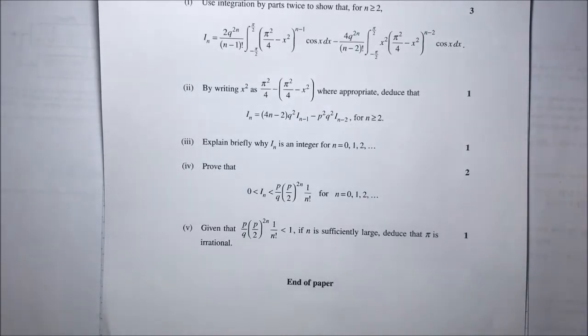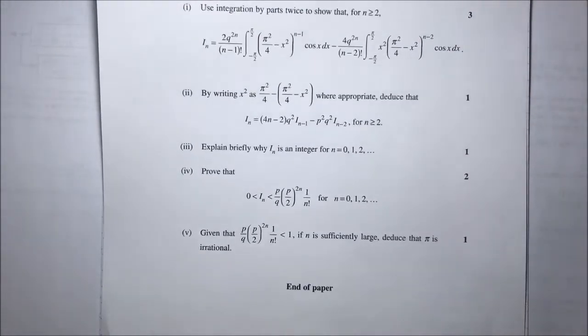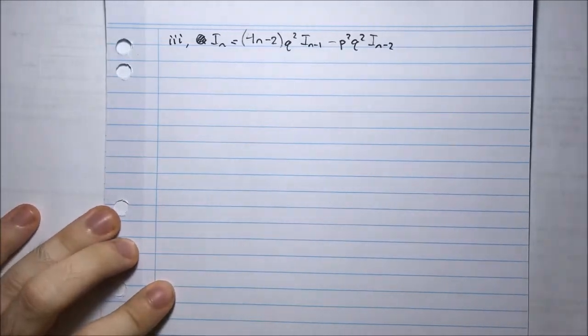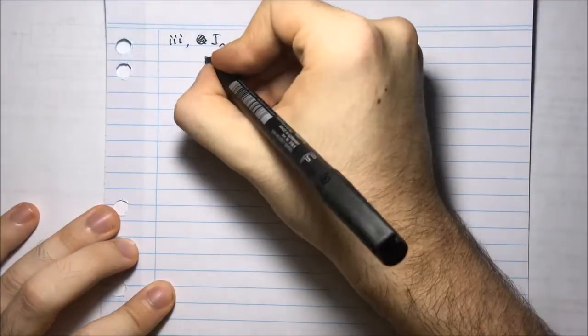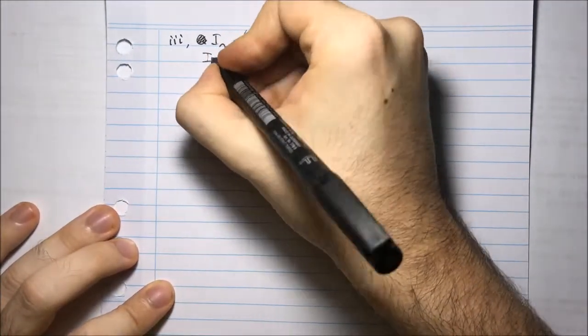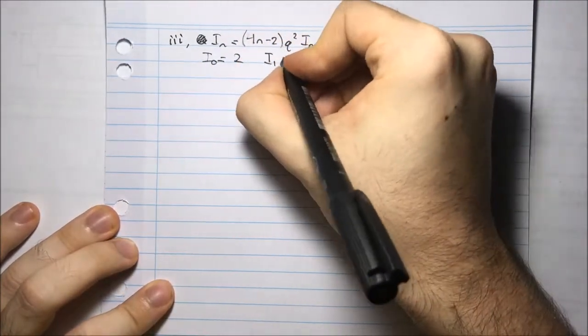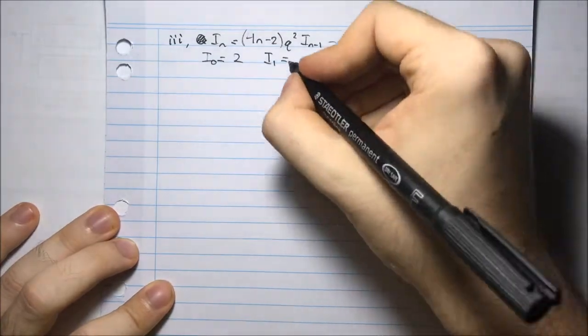Okay, part 3. Explain briefly why In is an integer for n equals 0, 1, 2, and so on. All integers greater than 0. Okay, now, what was In? We proved that In was equal to this expression here. And we were also told at the beginning of the question that I0 equals 2, and I1 is equal to 4q squared.